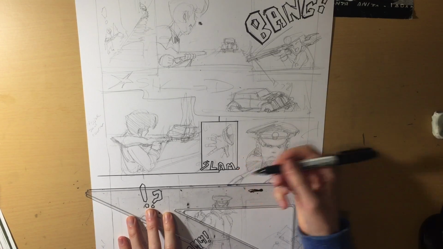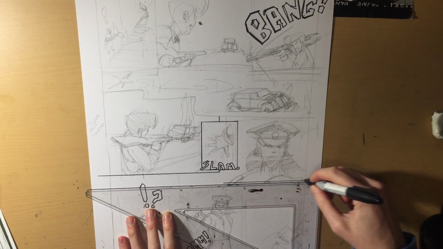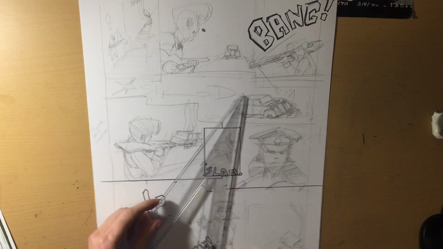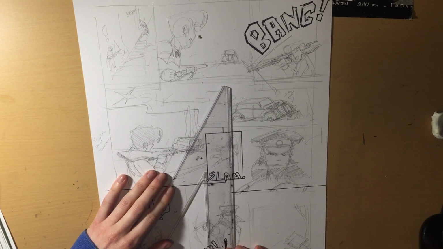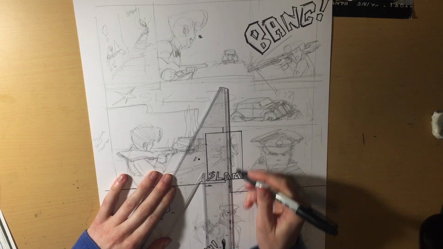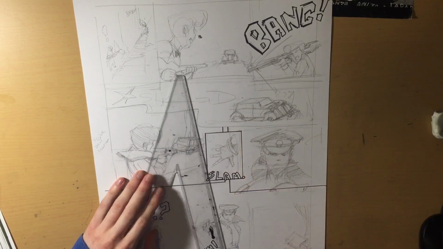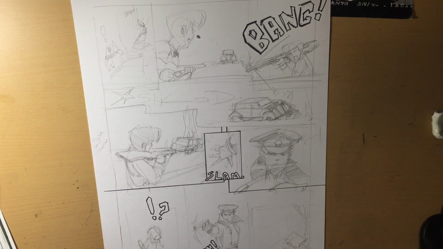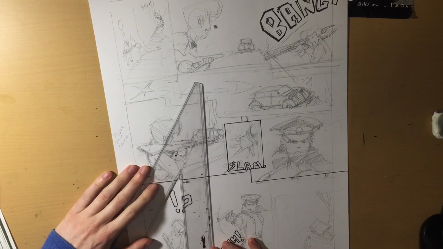Usually I draw in the panels first because it lets you see how much space you really have. It really controls the movement and the pacing of the story. I still feel like I should have a line here.